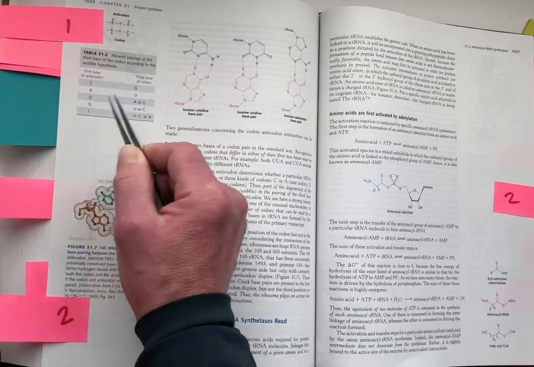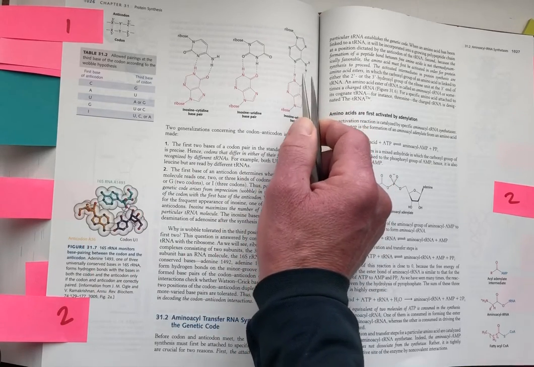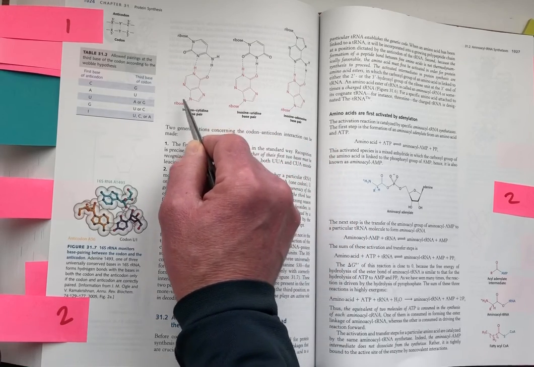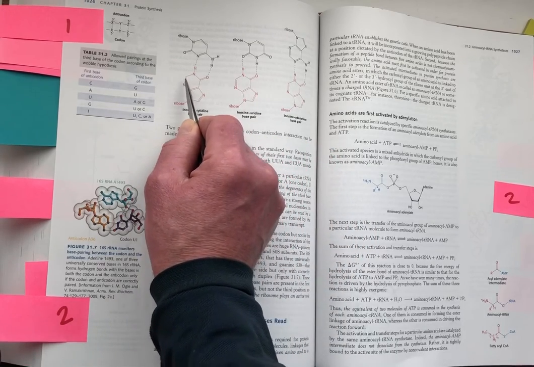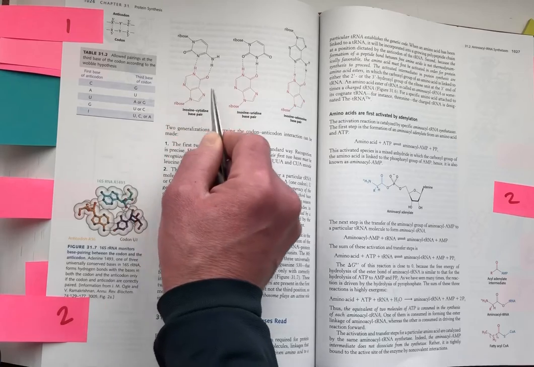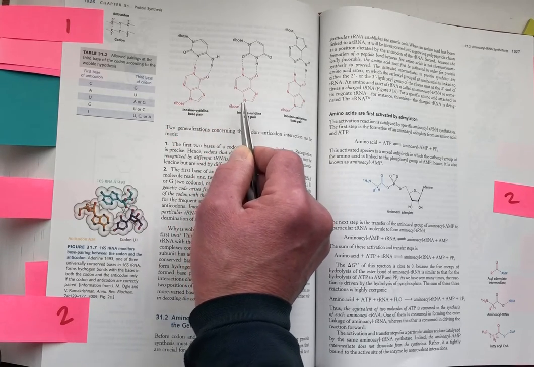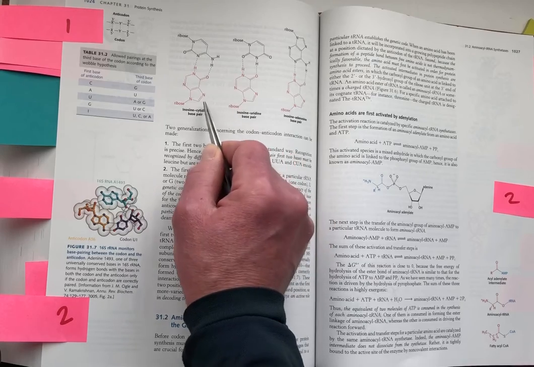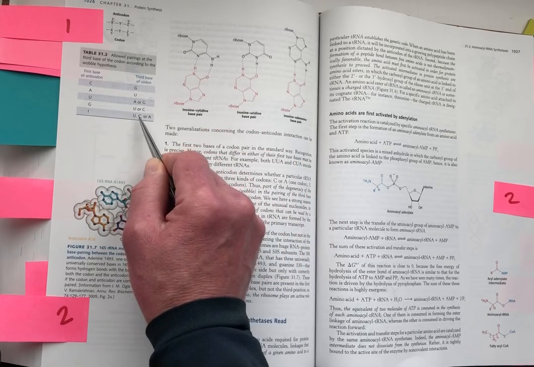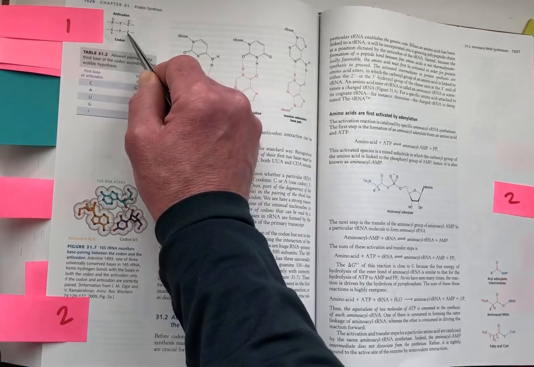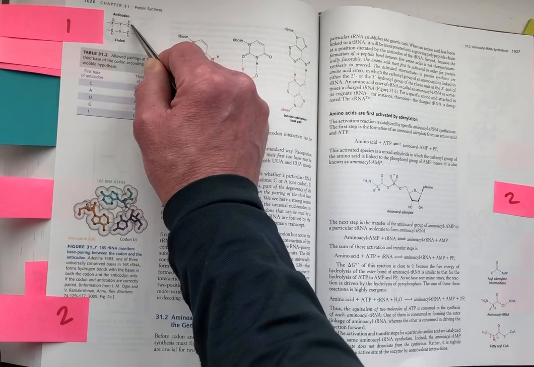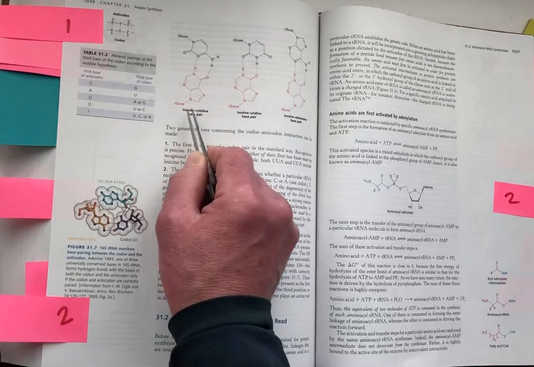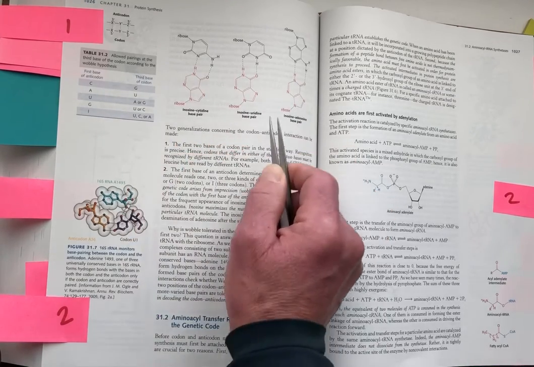And then inosine is illustrated here in red. It looks a little bit like guanine, but it's missing its exocyclic amine group, and it is generated by the deamination of adenine. So inosine is able to interpret 3 bases in the codon. So if inosine is here at the first anticodon position, then you can interpret U, C, or A.